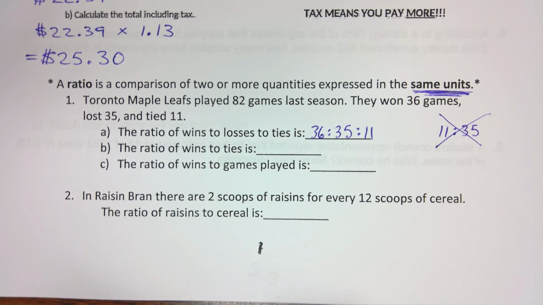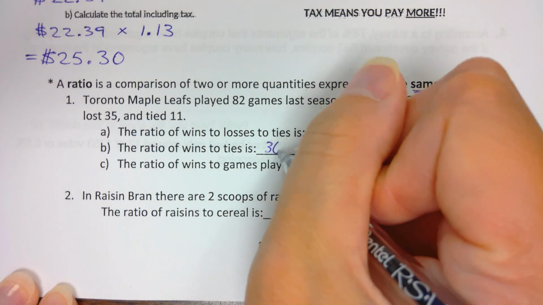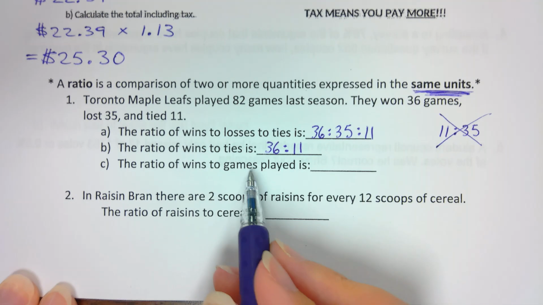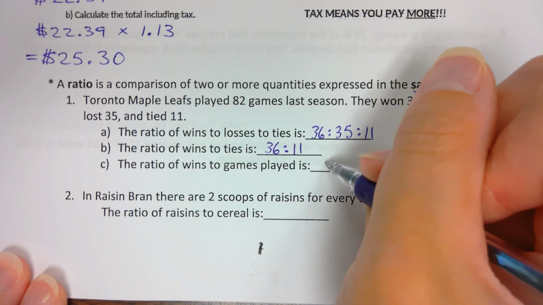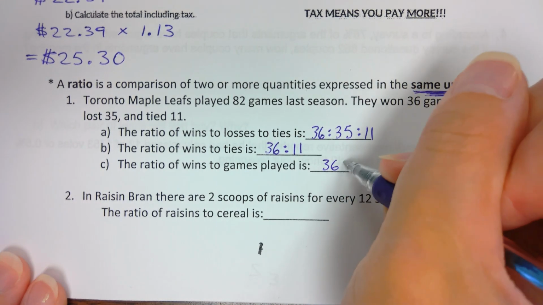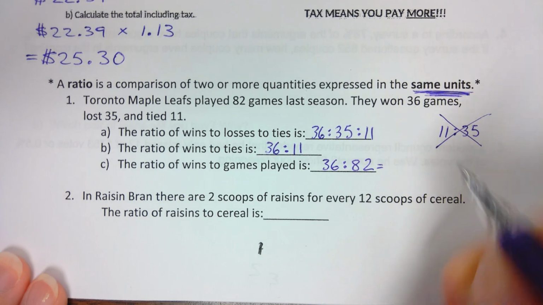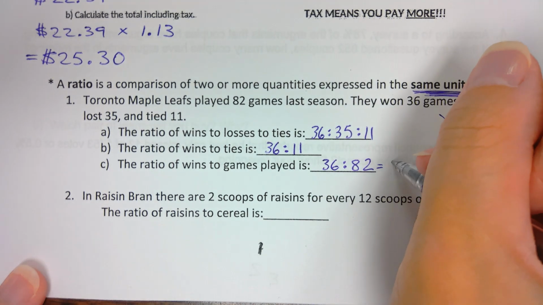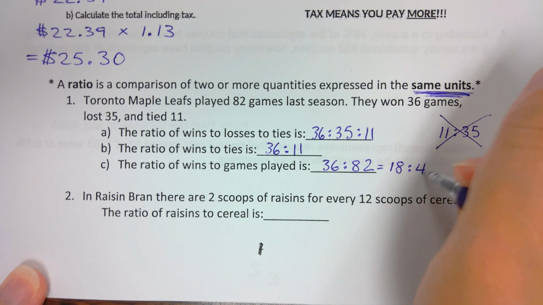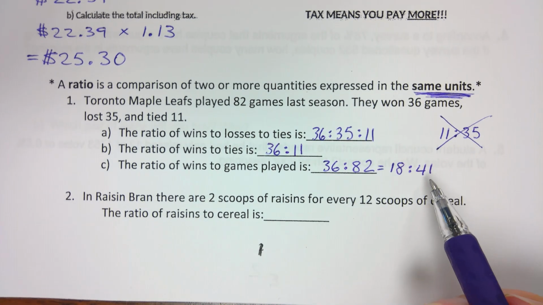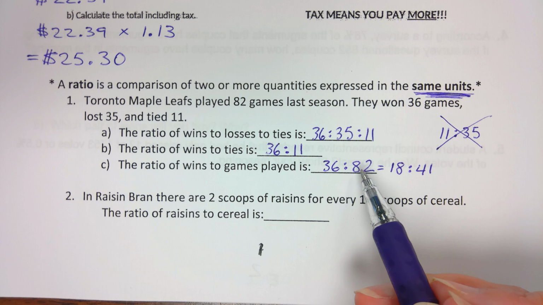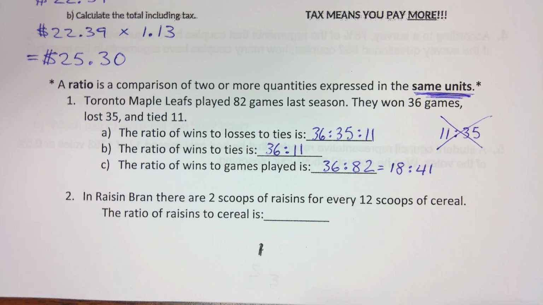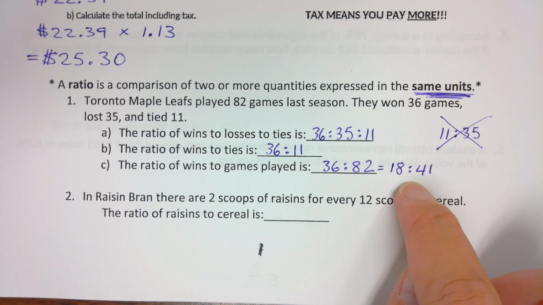Wins to ties. Yep. Armin? 36 to 11. 36 to 11. And what about wins to the number of games played? Steven? 18 to 41. Sorry? 36 to 82 or 18 to 41. Good, right. Don't forget, you still have to reduce. And so you reduce this down to 18 to 41. In other words, for every 41 games played, you should have 18 wins. And so if you play 82 games in a full season, you should have 36. So this is like kind of by the All-Star game, final.